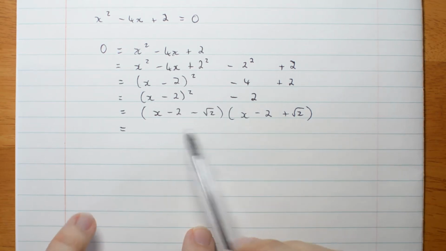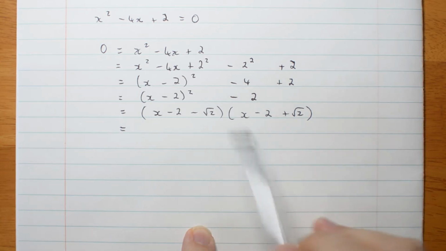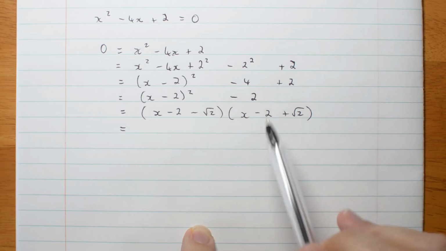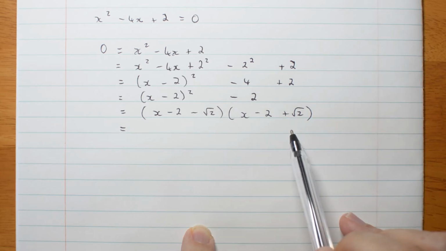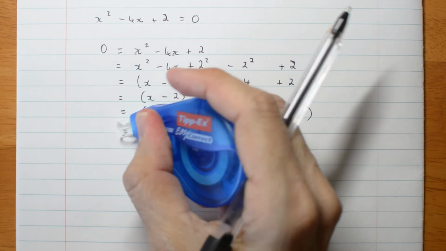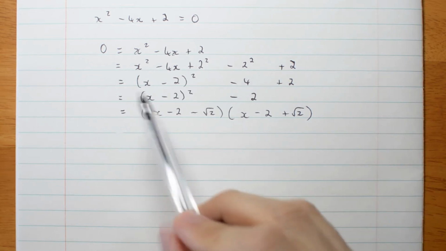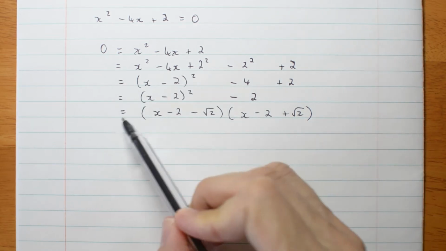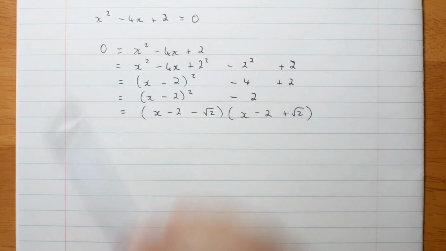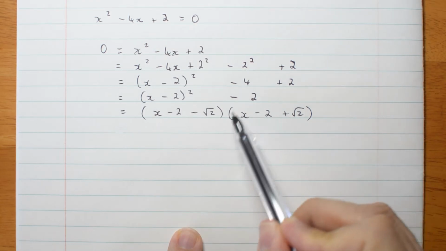Now, if I'm going to solve this using the null factor law, it's easiest if I can write x minus something and x minus something. You know what? Maybe I'll do it without, and you can see where that comes in. If this expression is equal to 0, then by the null factor law, either this must be 0 or this must be 0.